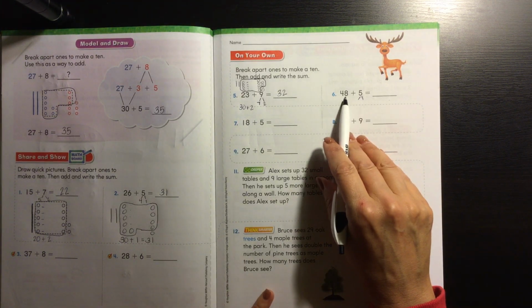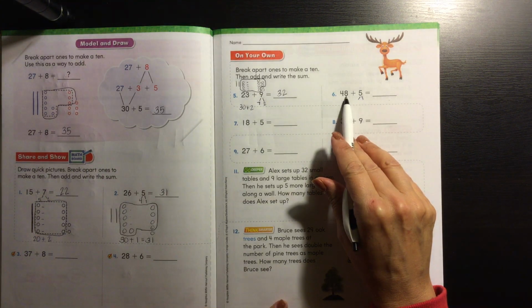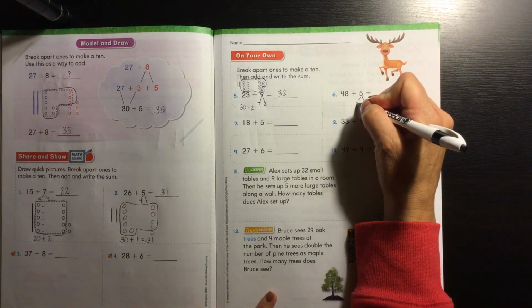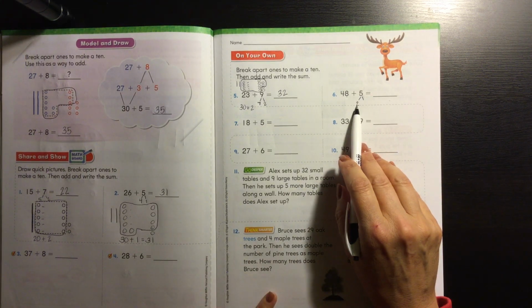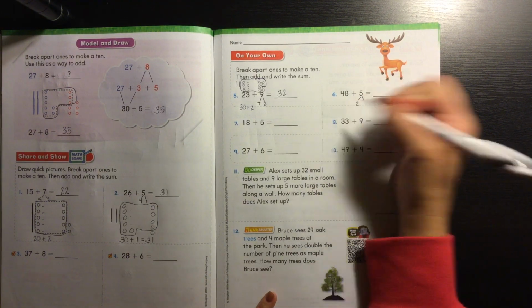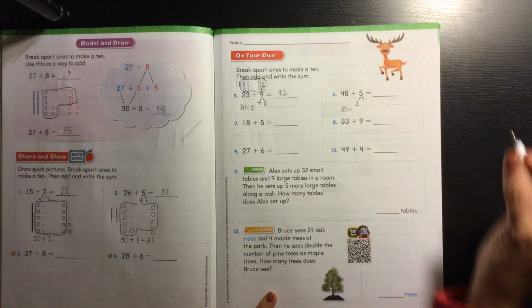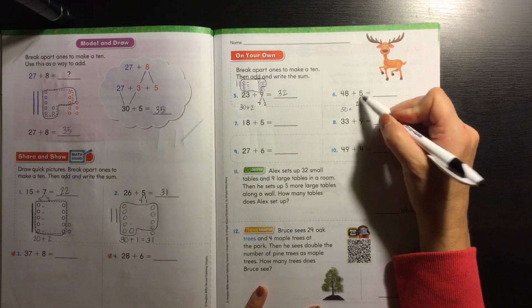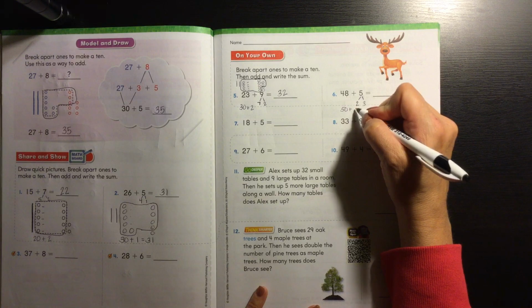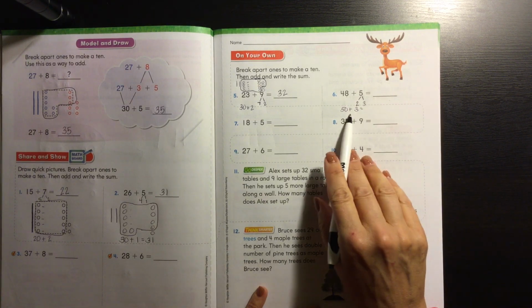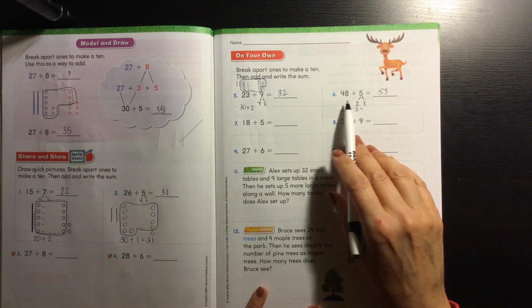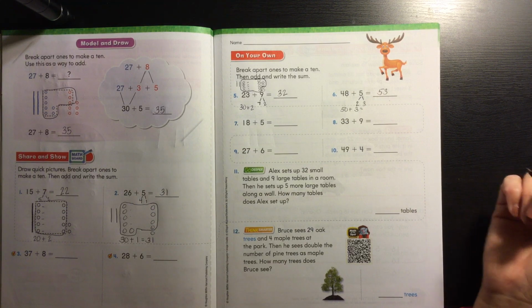So if I look at 48, I know that 8 1s, how many more 1s would I need to make 10 1s? 8, 9, 10. I would need 2 more 1s. So I'm going to break the 5 apart. I'm going to take 2 of them to make 48 another 10, which would make it 50. And then I have how many of that 5 left? If I took 2, how many would be left? There would be 3 left. So I'm going to add that to my 50. 50 plus 3 equals 53. So therefore, 48 plus 5 equals 53.